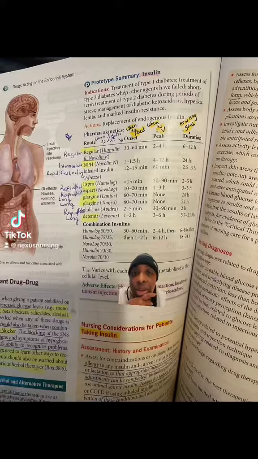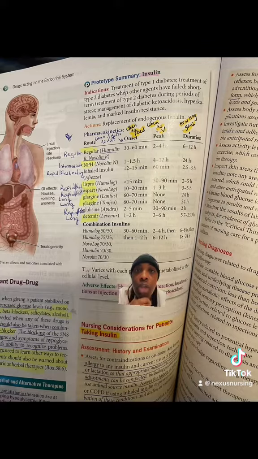Okay, guys, I want you to take a look at this chart. First things first, you have to have your insulins memorized. You have to know which one is regular, which one's intermediate, which one's rapid or fast. You just have to memorize that. There's no way around it, okay? Once you have that down packed, look at what I have highlighted.